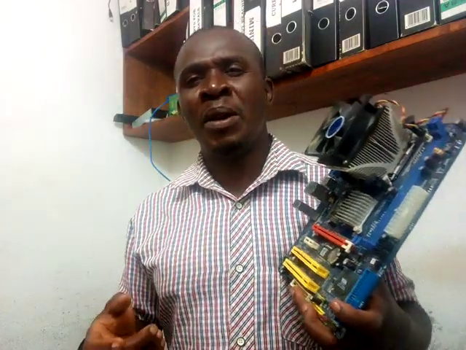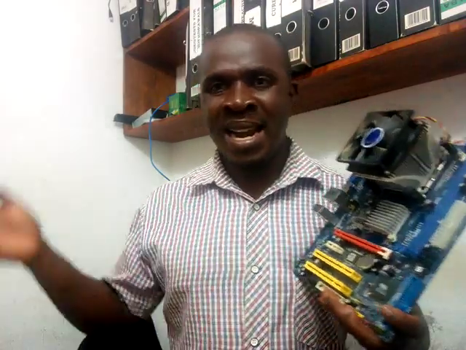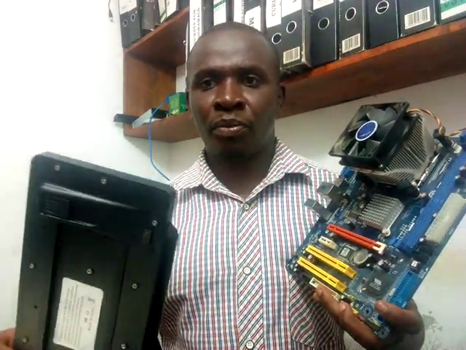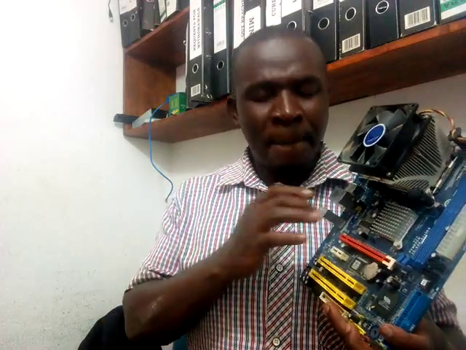This BIOS is the basic input output system. It has a lot of functions. One, it manages the computer's operating system. It coordinates the hardware components like the RAM, the hard disk, the keyboard, and the mouse altogether. All these do coordinate the work of the BIOS.